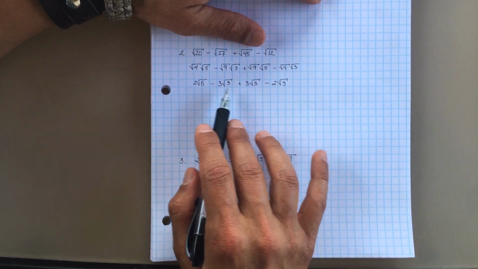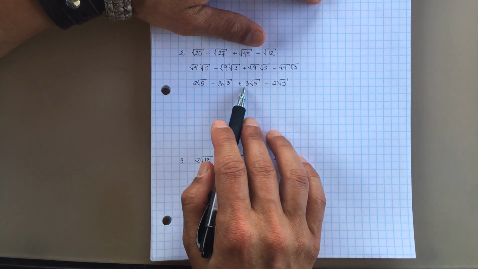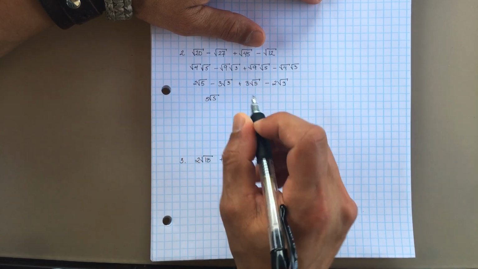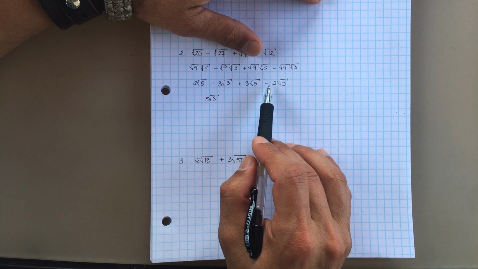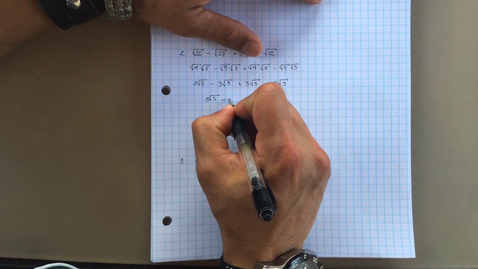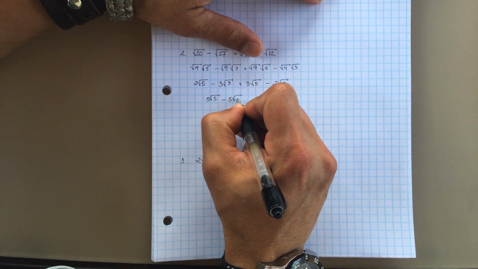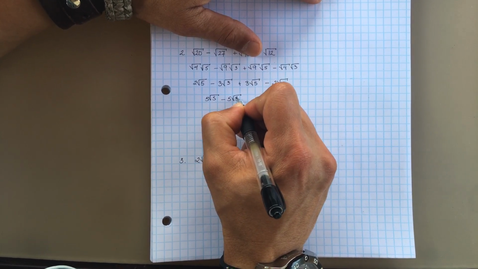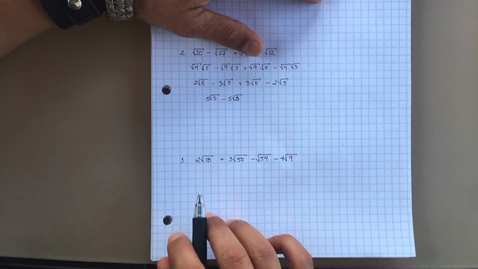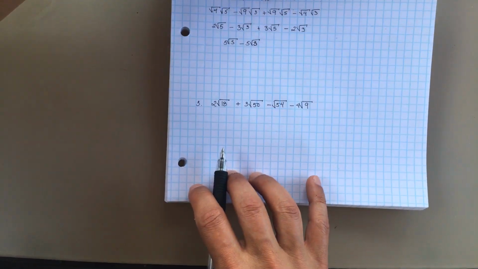So these two here are radical 5, so we're going to go 2 plus 3 is 5, so you're going to have 5 radical 5. And then you have negative 3 and negative 2, so negative 3 take away 2 is negative 5, radical 3. Okay, and that's it, and that's all you have to do, guys. Okay, let's go ahead and see if we can do 2 more. Vamos a hacer 2 más.